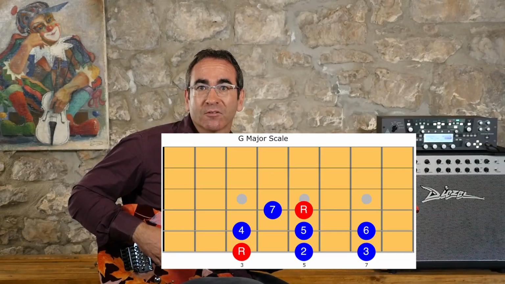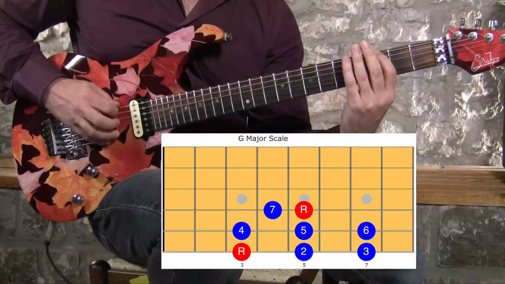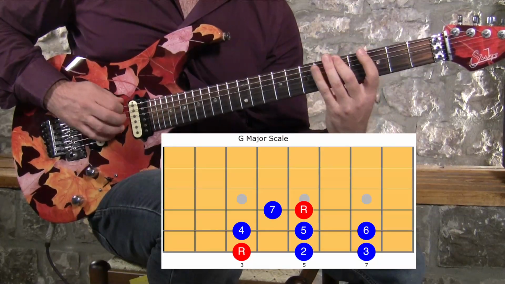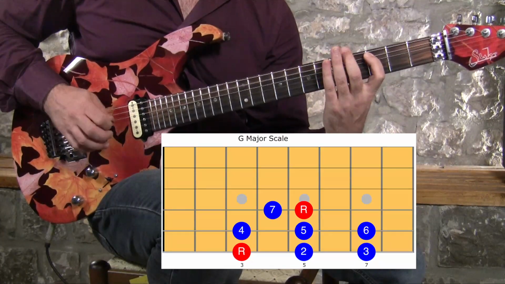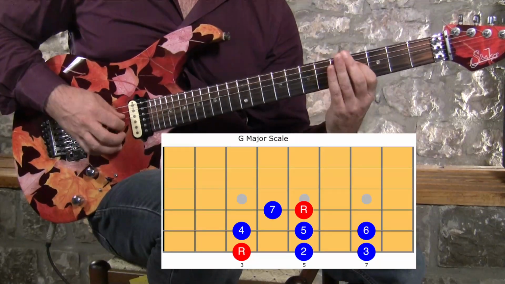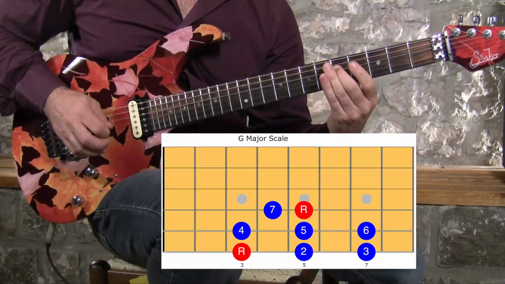Or you could say the intervals, which is a good way to reinforce the relationship between the intervals in the major scale. Root, major second, major third, perfect fourth, perfect fifth, major sixth, major seventh, octave.